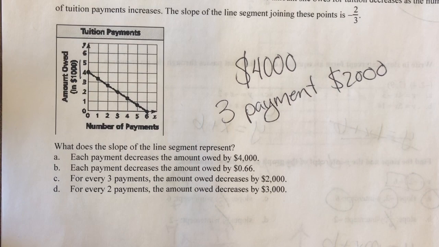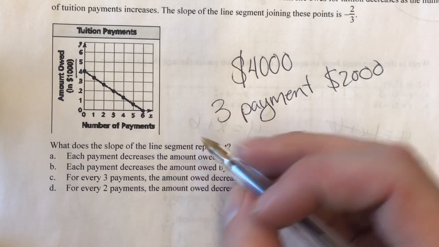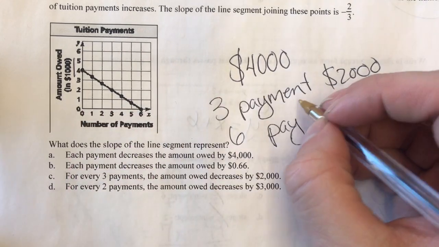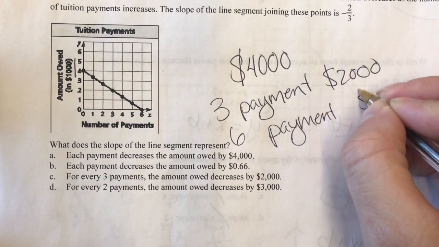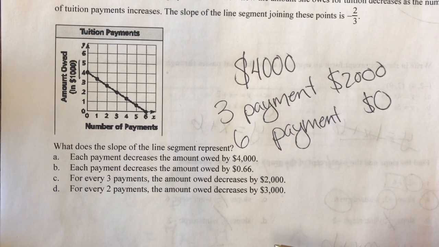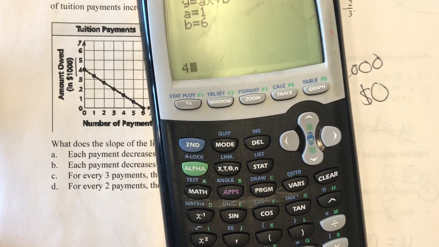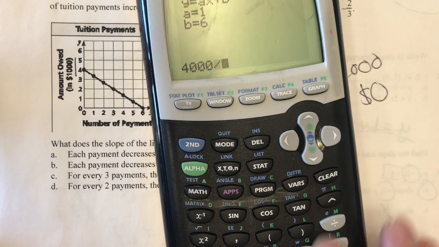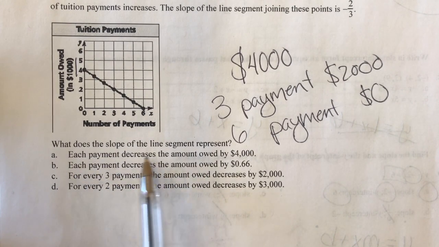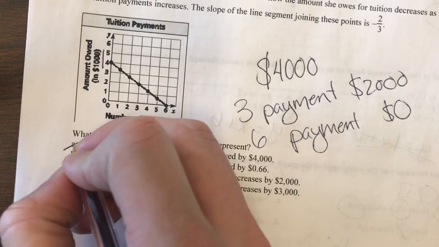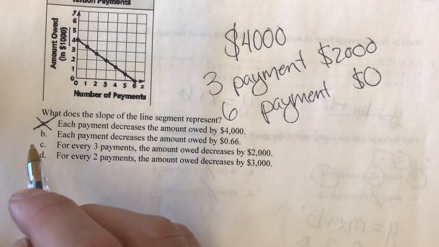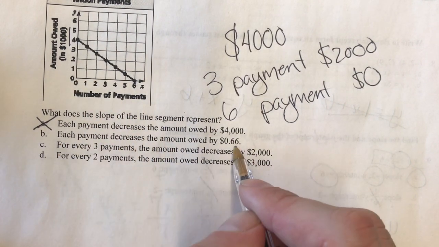So I'm just writing stuff down. And after 6 payments, she's done. How do I know that? Because at 6, she owes nothing. So over 6 payments, she pays off $4,000, which is about $4,000 divided by 6. So each payment decreases by $4,000? No. Can you imagine making payments of $4,000 for college? Each payment decreases the amount owed by 66 cents.